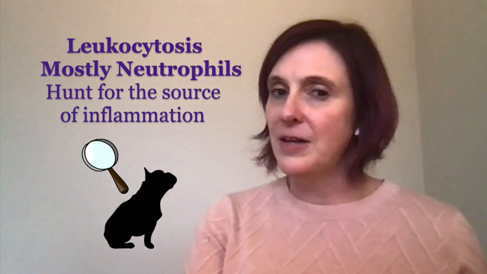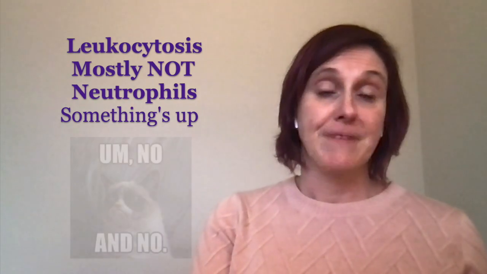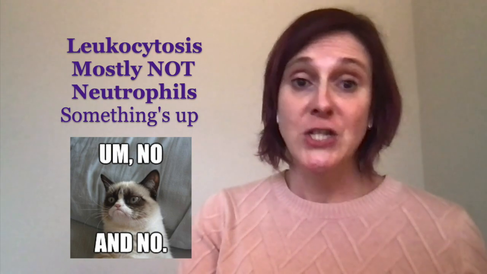If we look at that blood film and we're like, there's a lot of nucleated cells here, and they're not all neutrophils. There's a lot of somebody else here. You're definitely going to be having a slightly different conversation with your owner. Like, there's some kind of fishy cells on here. We're going to be thinking about inflammation, but I really want to get a path review on this particular slide.